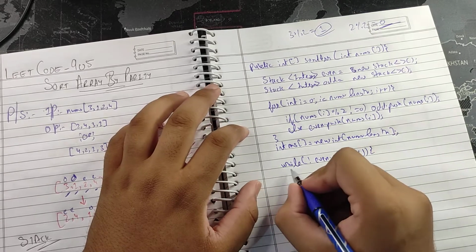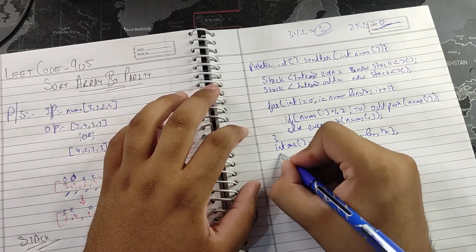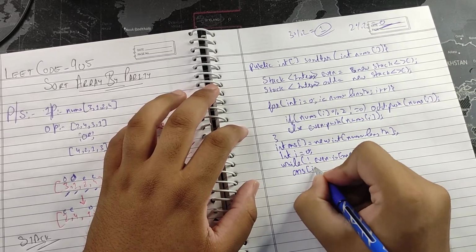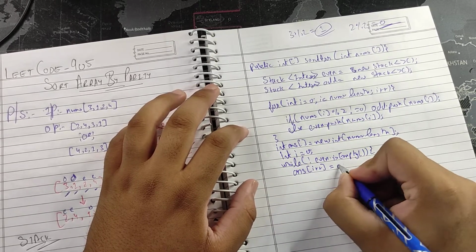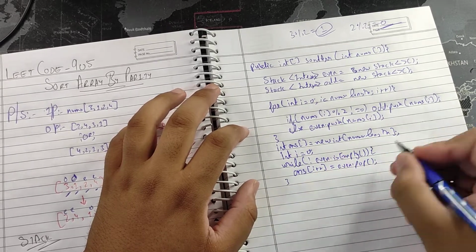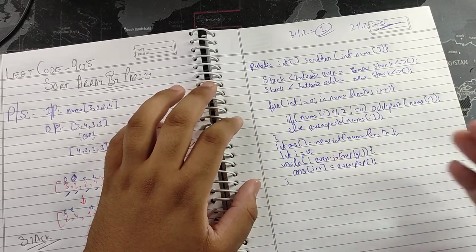Let me create an i pointer here, int i equals 0. Then answer[i++] equals even.pop(). We increment our i pointer every time and fill our array.